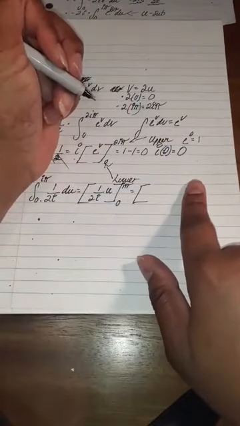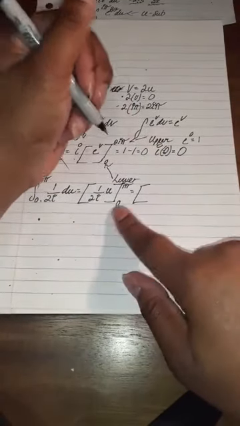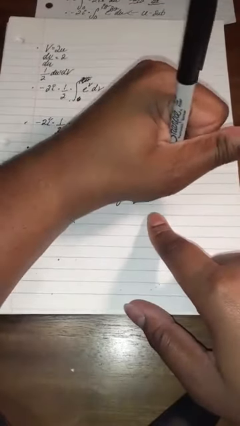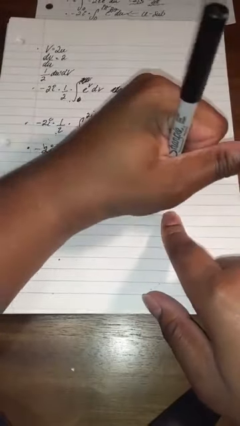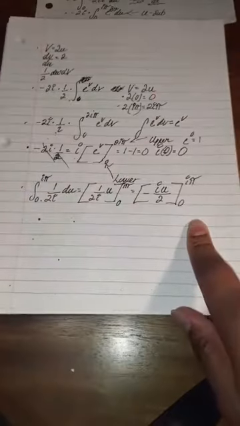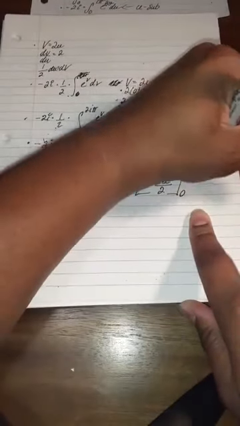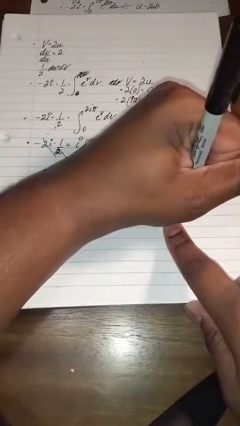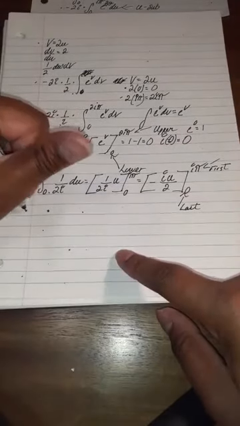Actually, so that the substitution can be made a little bit easier, I'll just write this as negative i times u all over 2. That'll make it a little easier. So this will be from 0 to iπ. iπ goes first, and you sub the 0 in last.